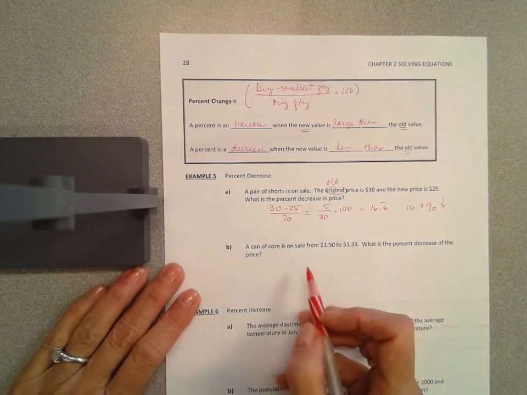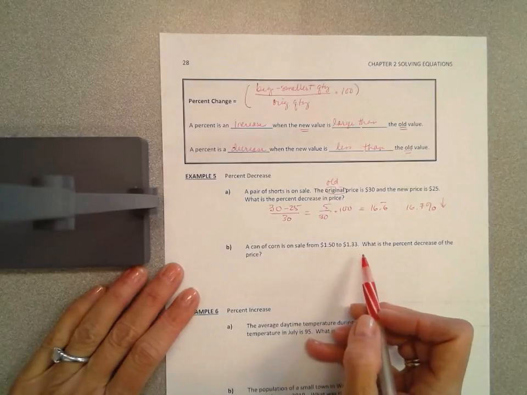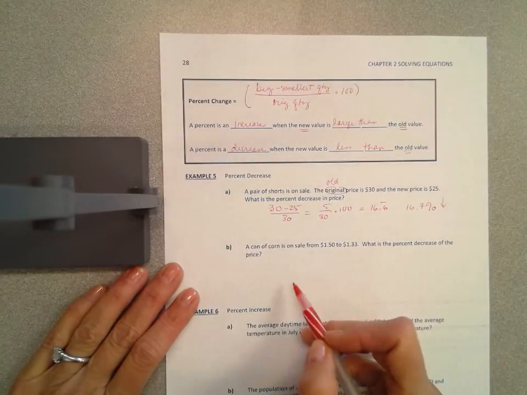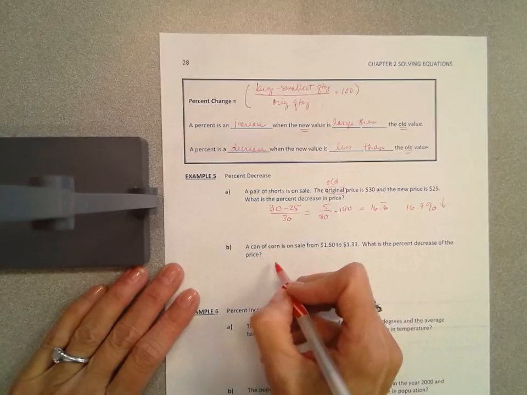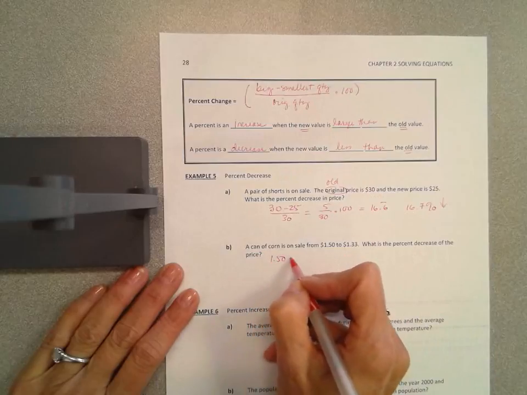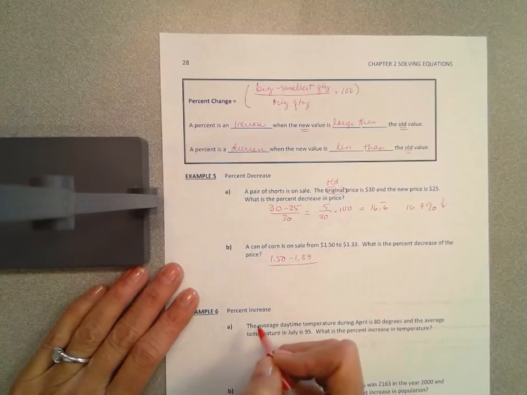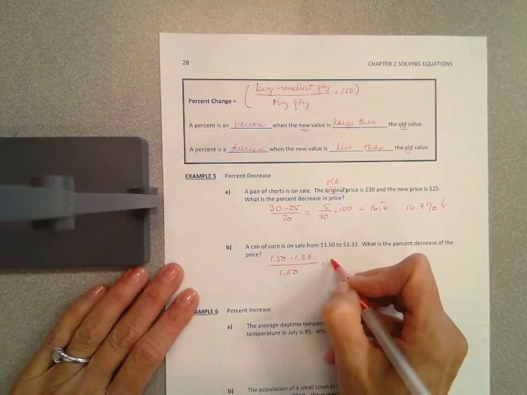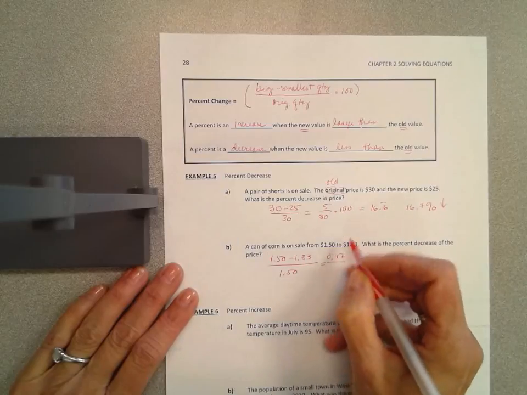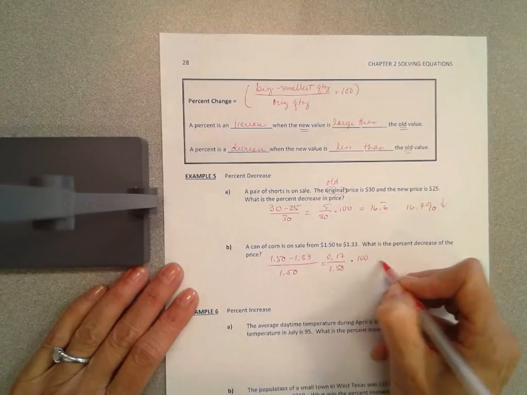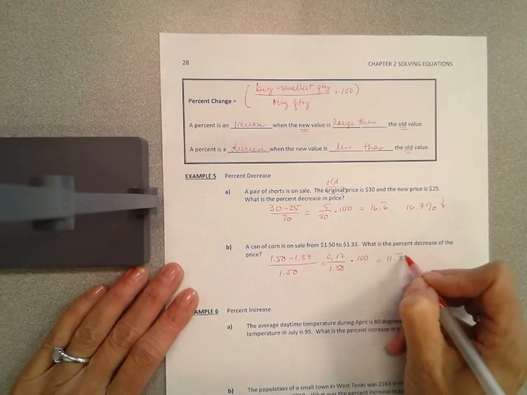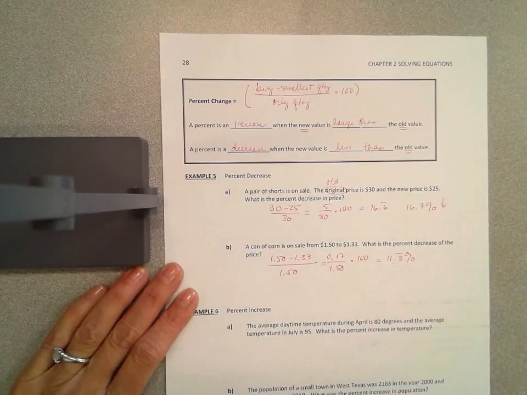All right, let's look at 5B, a can of corn has gone on sale as well. Pretty exciting stuff, from $1.50 to $1.33. What is the percent decrease of the can of corn? So going back to our biggest minus smallest amount, in this case it's dollars, $1.50 minus $1.33 divided by the original cost of the corn, which was $1.50. That is equal to 0.17 divided by 1.5 times 100 to turn it into a percent, and you end up with 11.3% repeating.